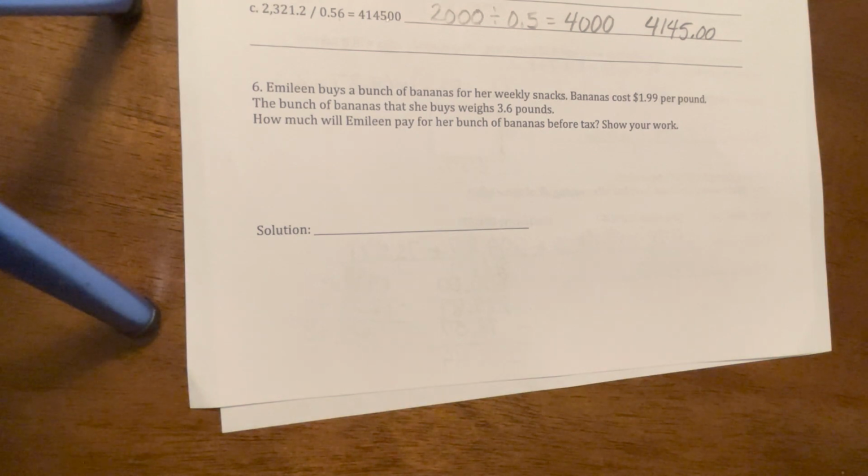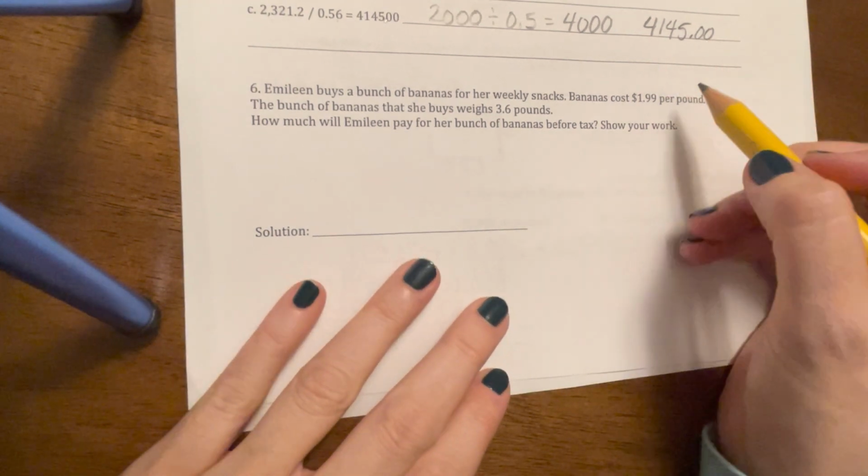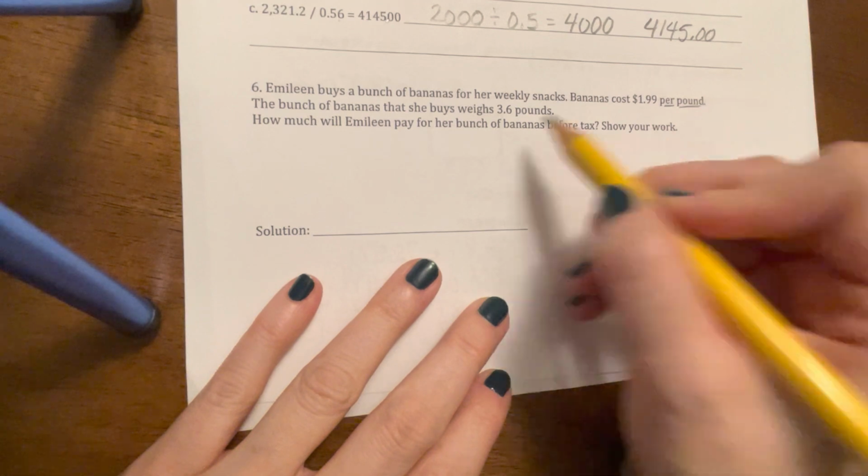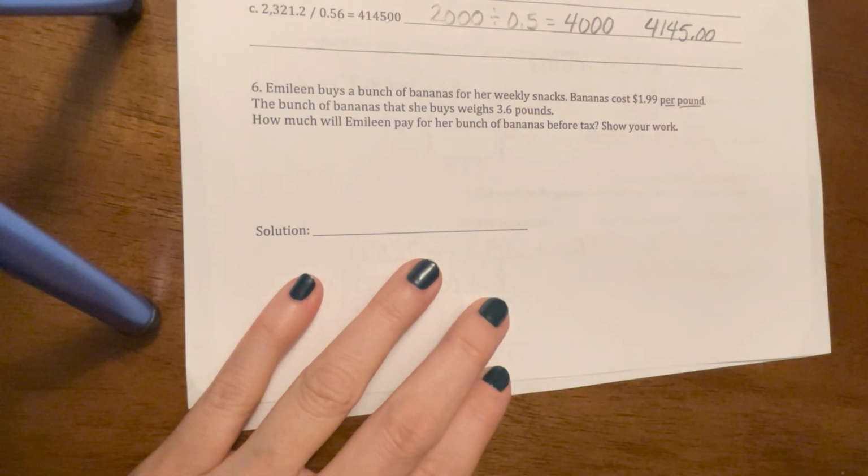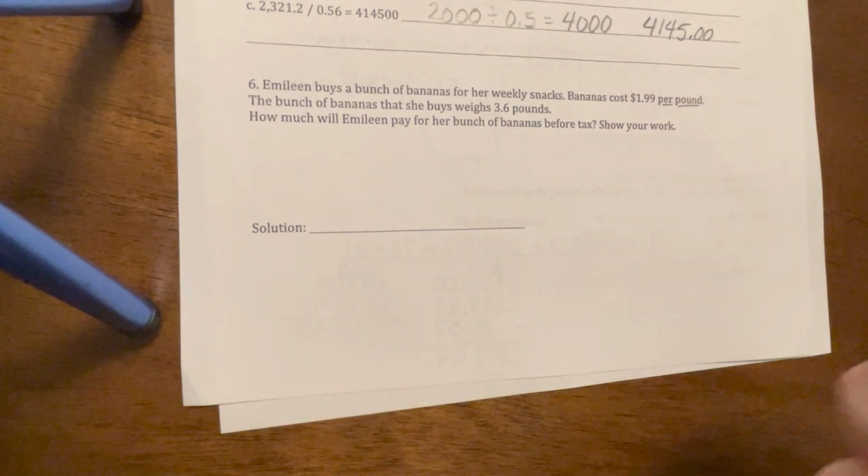We should be multiplying because this says per pound and we got more than 1 pound. So we need to figure out if we have 3.6, how many pounds or how much money will that be if we get that many pounds? So when we multiply with decimals, do we have to line up the decimals?